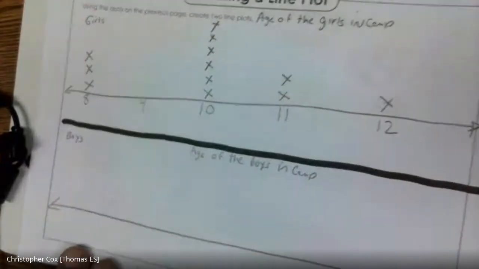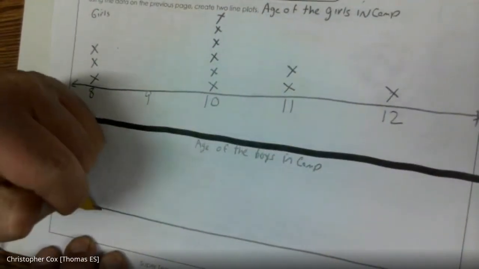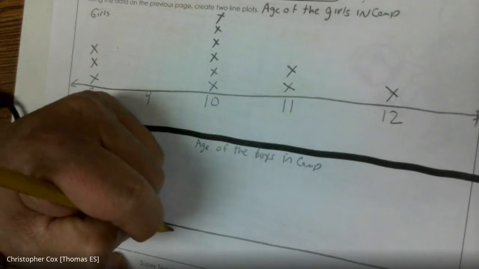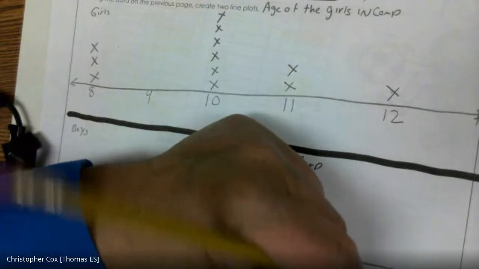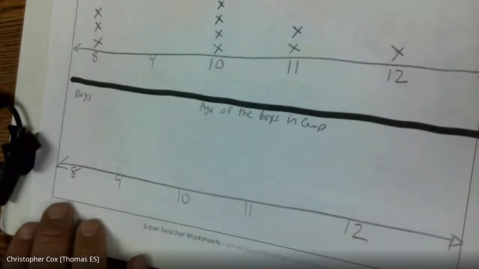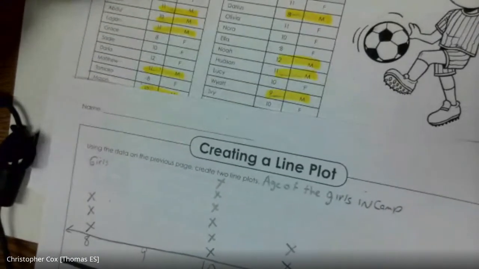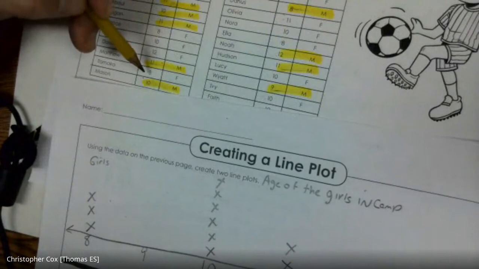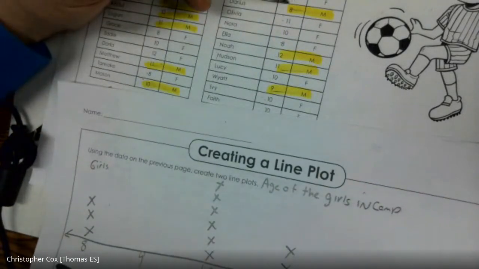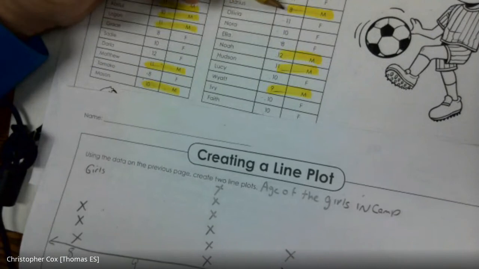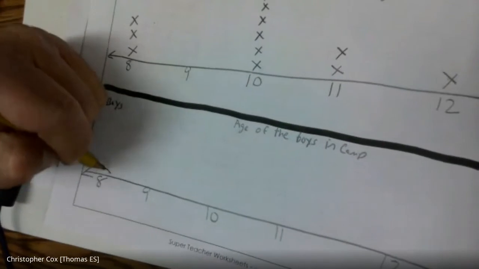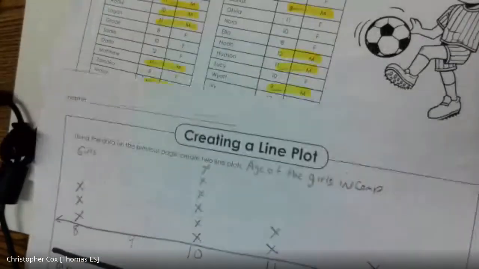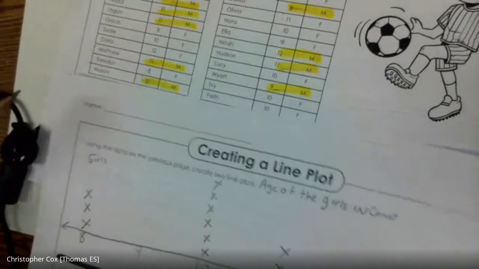So it looks like we're going to start with that same number. 8, 9, 10, 11, 12. No 13-year-olds allowed in this camp, apparently. I'm going to find out. I have one 8-year-old male. One, 2 8-year-old males. And that's it. 1, 2.